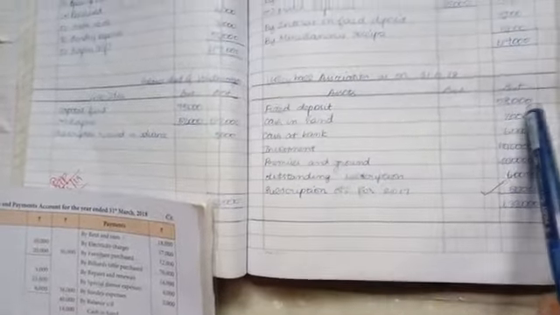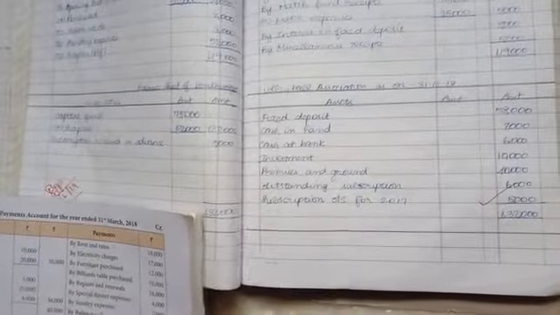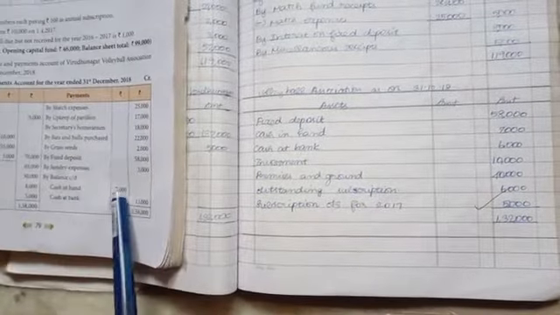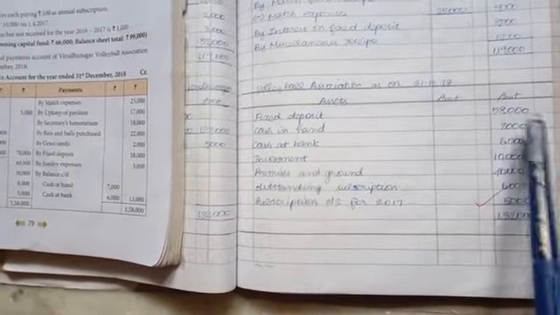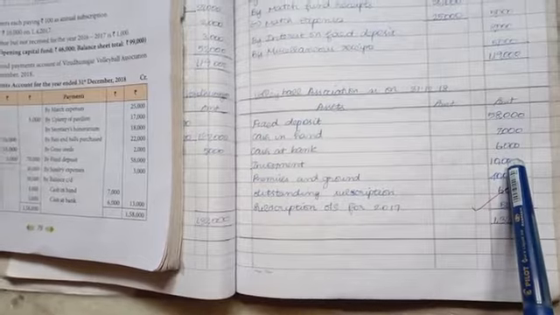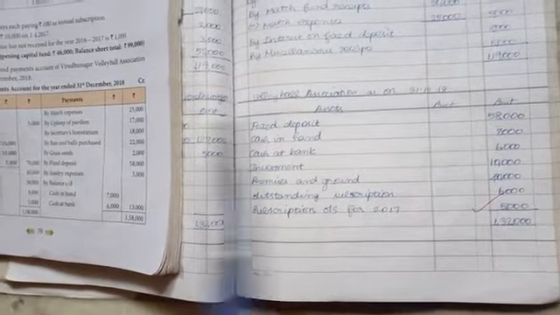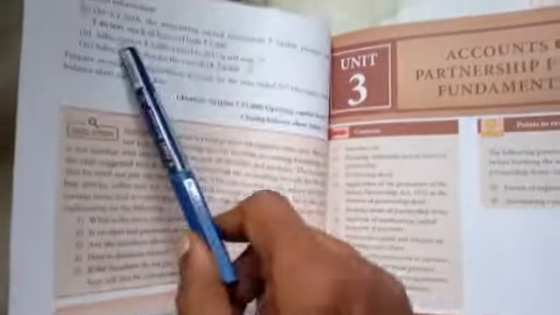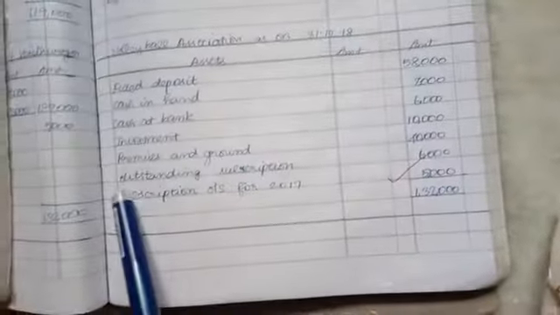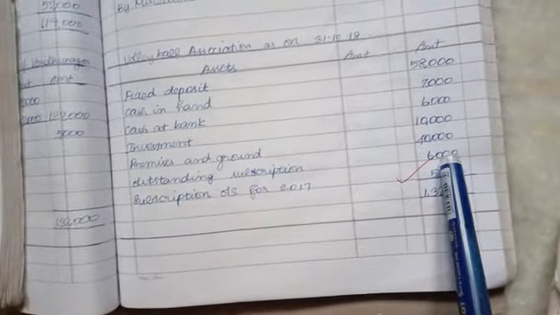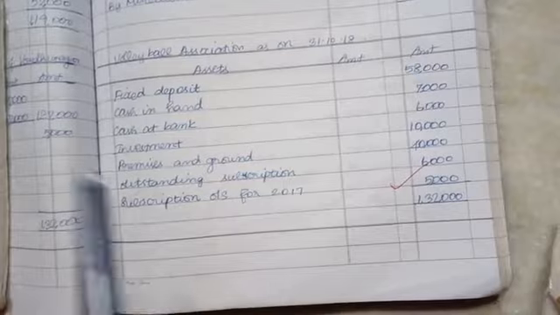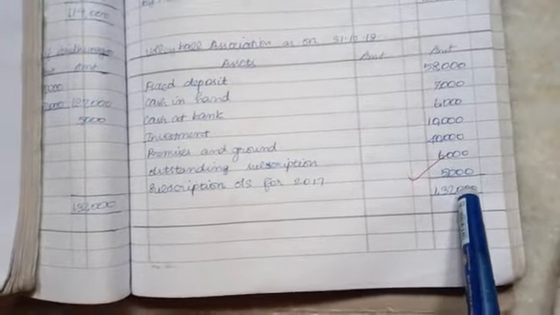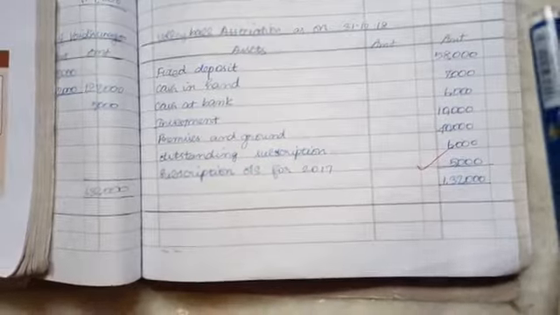Then fixed deposit, asset. Closing balance of cash in hand and closing balance of cash at bank, these two items appear at the asset side. Then investment is treated as an asset. See, investment, business premises, stock of bat and ball. Investment 10,000, business premises 40,000. Then outstanding current year subscription, and subscription belonging to the previous year still not received is treated as accrued subscription 5,000. So total 1,32,000 and 1,32,000.